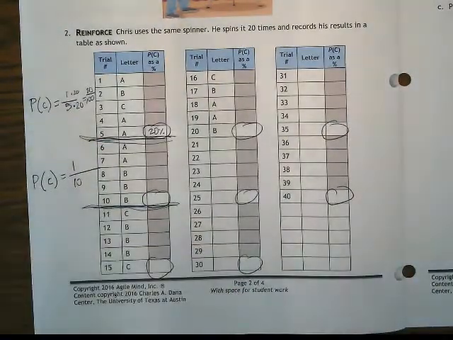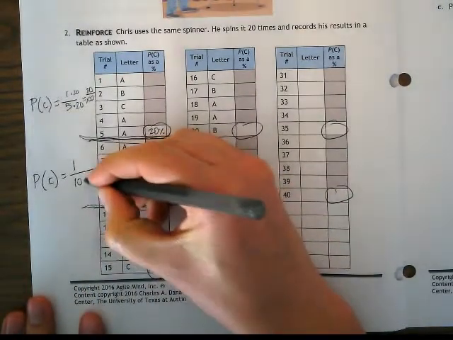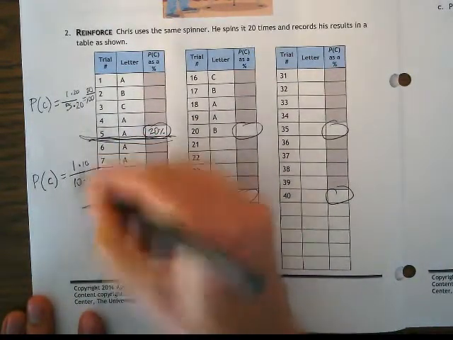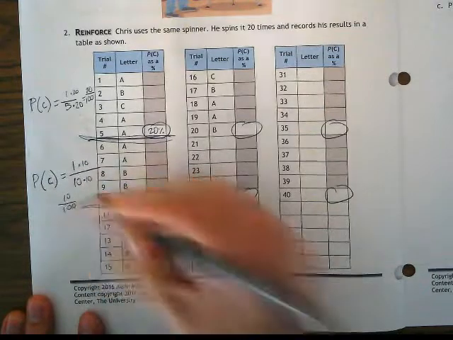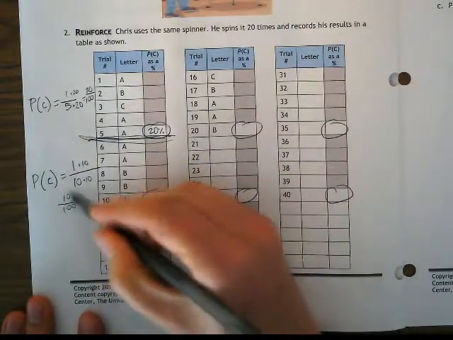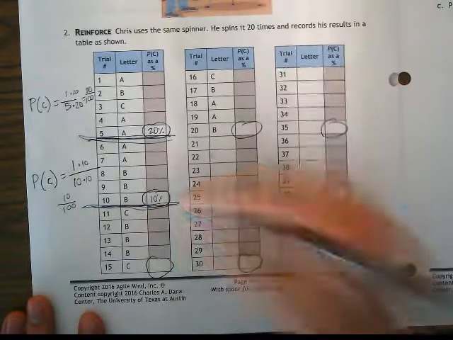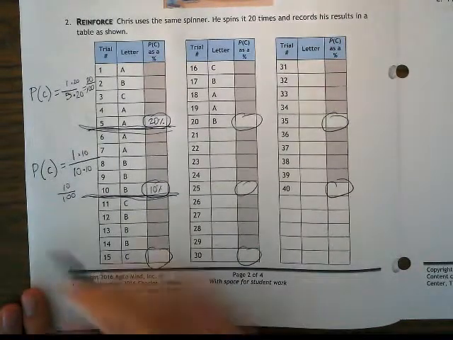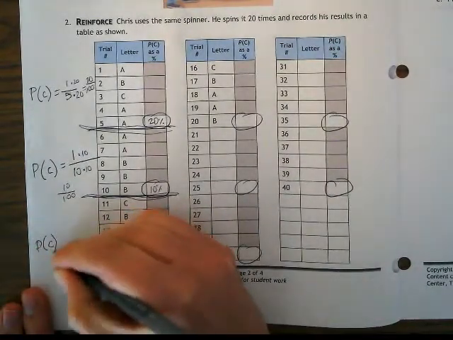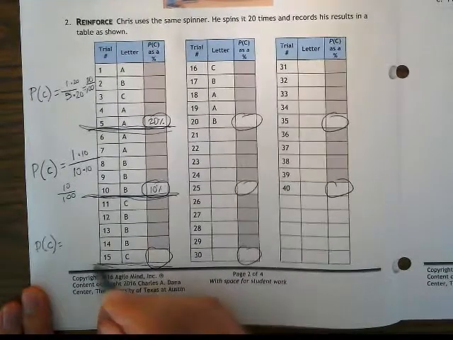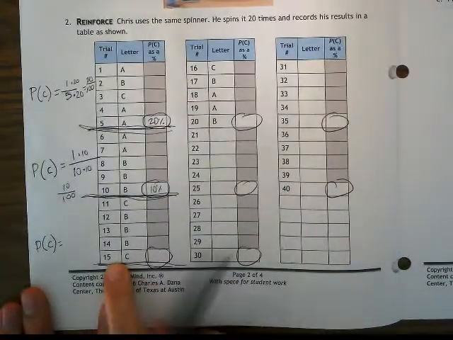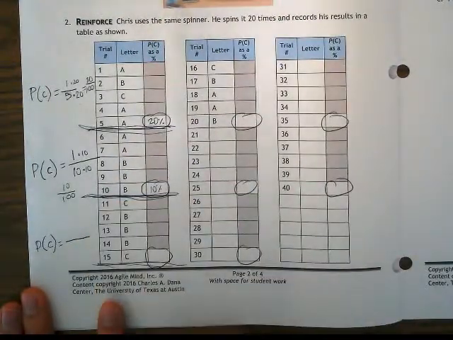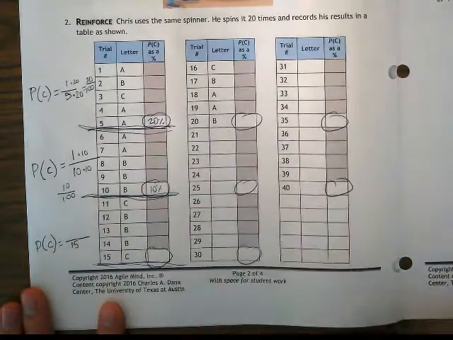Now to turn this fraction into a percent, I want this denominator to be 100. So I do times 10, and I'm running out of room, but that's 10 over 100. So our percent is 10. Last one that we'll do together. Over here, the probability of getting C, this time, we're on trial 15. So we're looking at this entire row. The denominator is going to be 15 because that's how many trials there were.